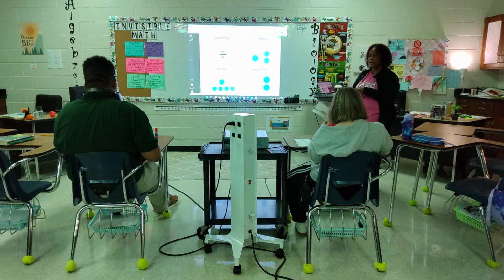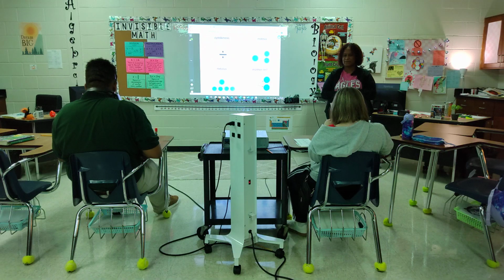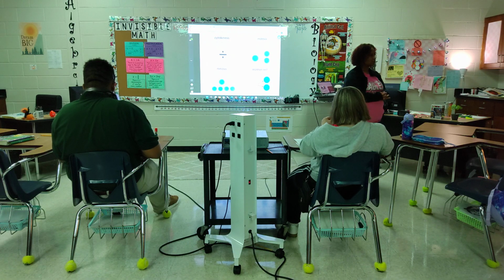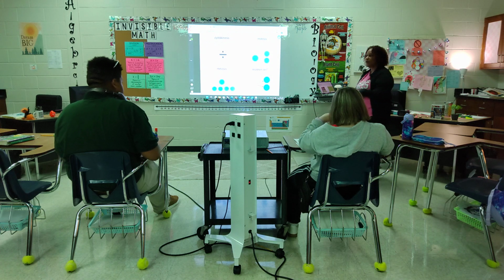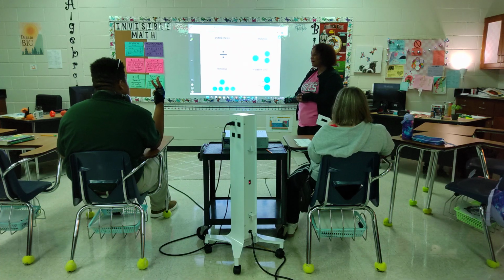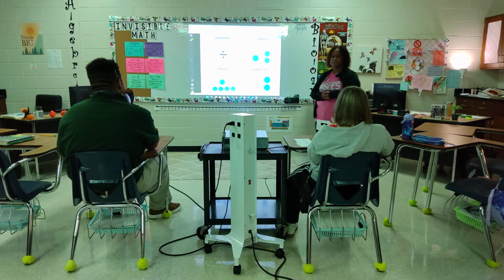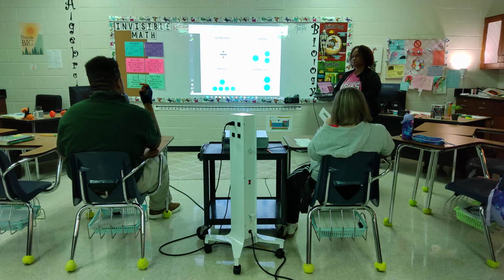That cells divide and make more, replicate, duplicate more cells. So how many ways can cells divide? One way, two ways, three ways, four. Three. How many? Two. Yes. Mike, name one. Name one way.